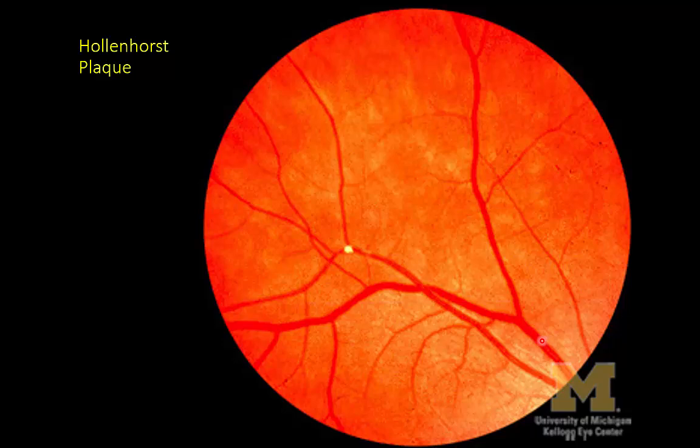So let's look at a blow-up of a Hollenhorst plaque. So here we can see our retinal vein very well. If you were just looking in, we said, gee, if you want to find the disc, don't forget, when you see this V-shaped pattern, the V, the point always points towards the disc. So this is the way we would look towards the disc.